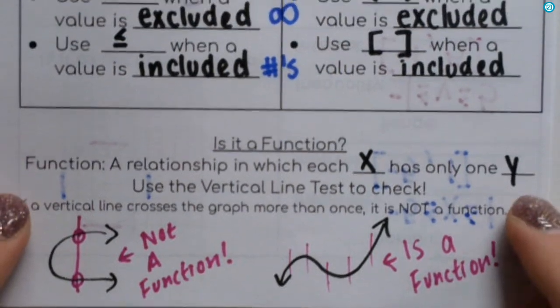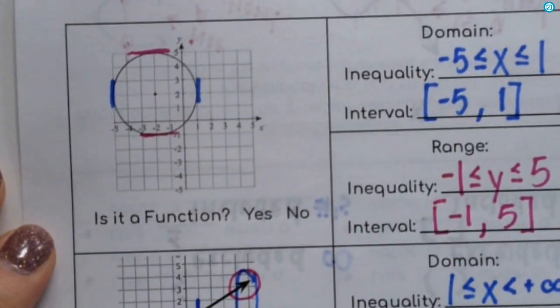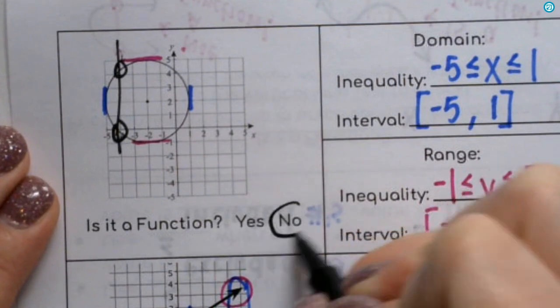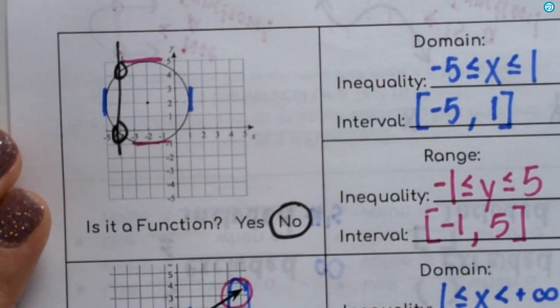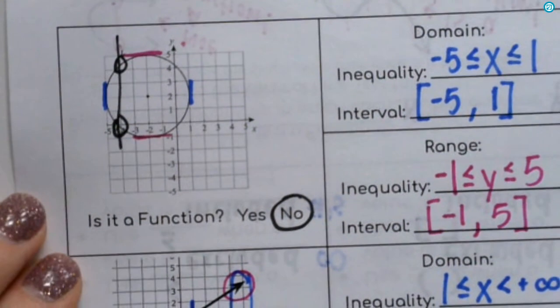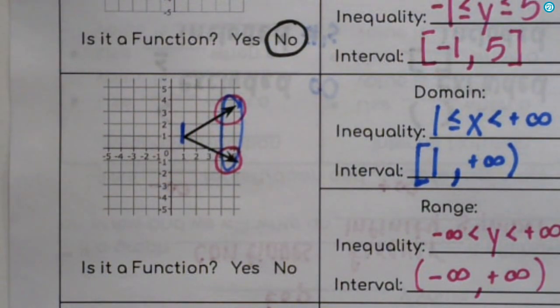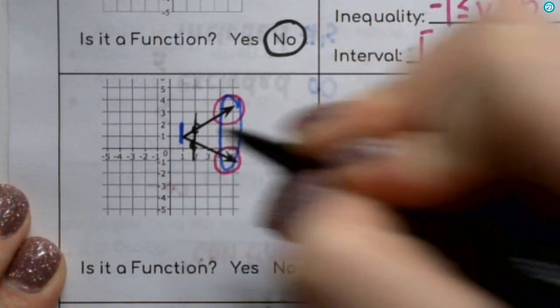So on the three on the back, this first one, if I draw a vertical line, it's going to cross more than once. So this one is not a function. On this next one, if I draw a vertical line, it's going to cross more than once.